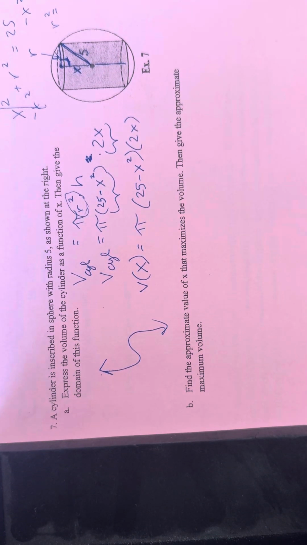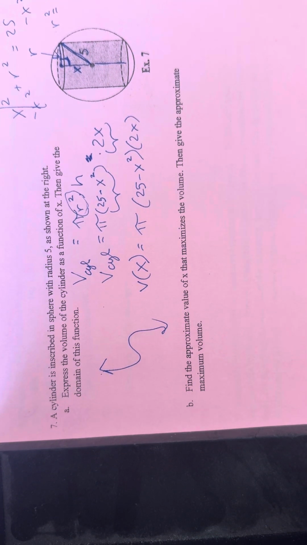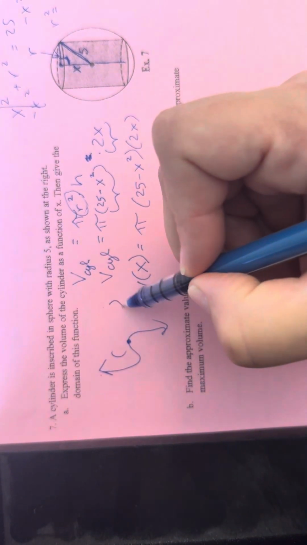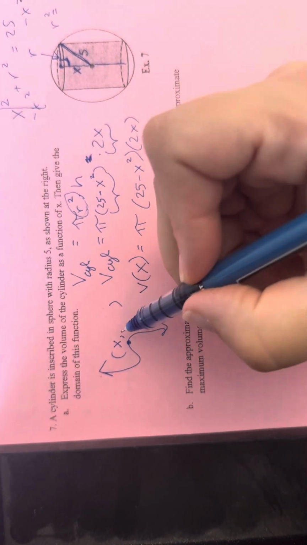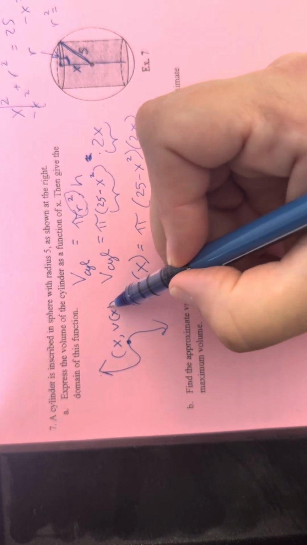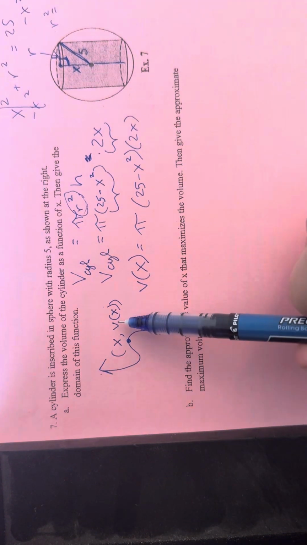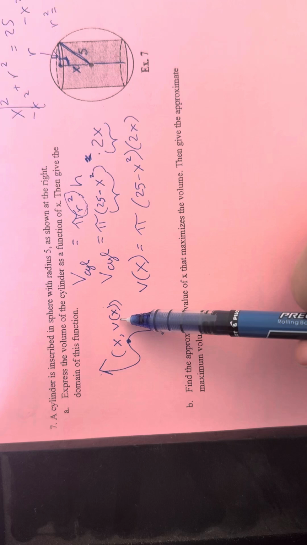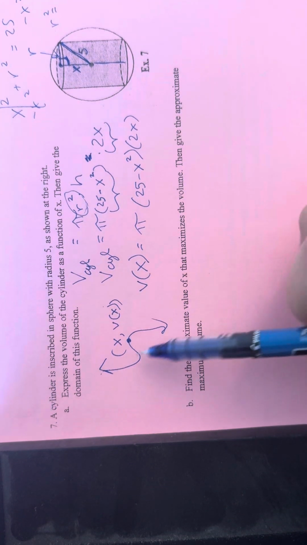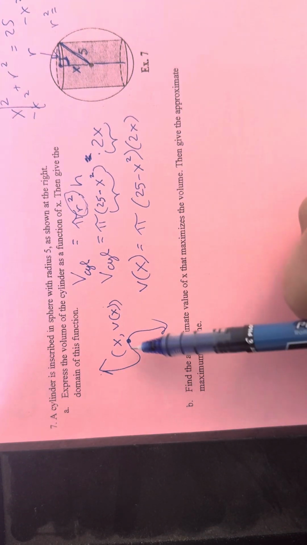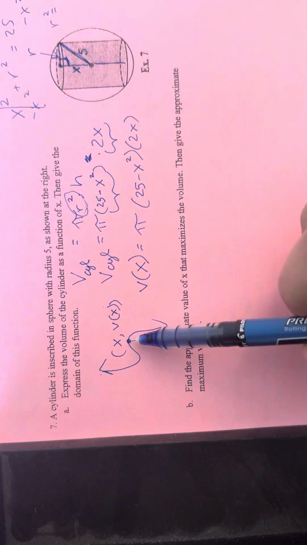And we are going to have a local maximum point here. The coordinates of that point are going to be x and v of x. So the x coordinate is this input here, so half the height, and the output is going to be the maximum volume. And we've talked about why this turning point is so crucial.